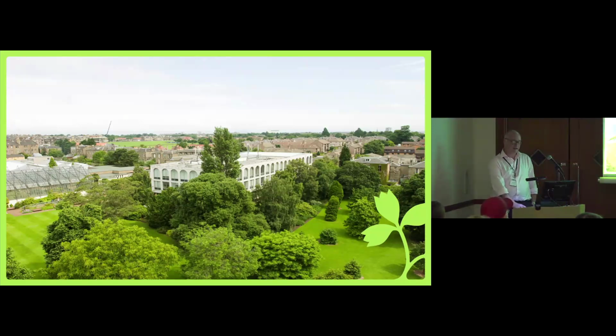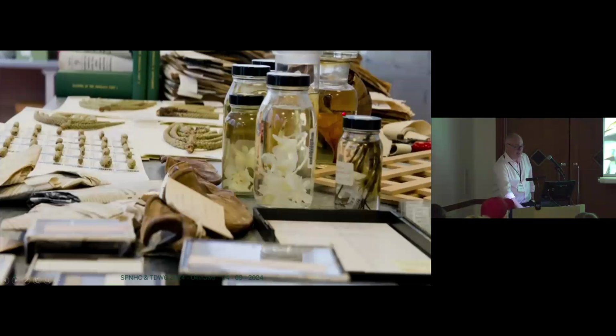The garden itself currently has about 64,000 plants growing in it, but we have been active since 1670 as a garden within the city of Edinburgh. And so there are over 100,000 living collection accessions from those last 350 years. In the herbarium, we have about 3 million specimens.